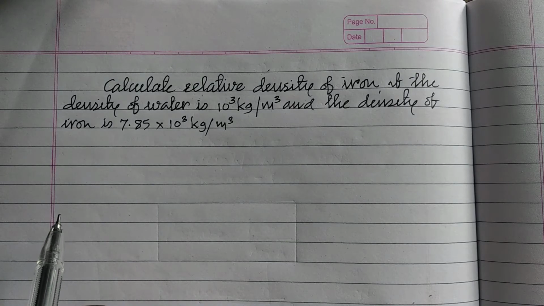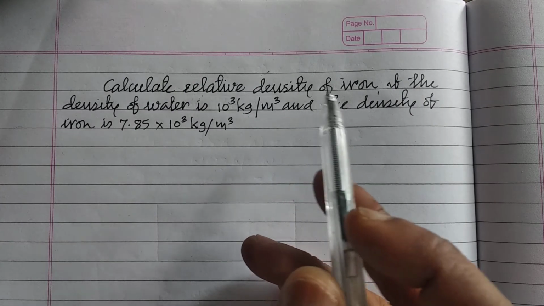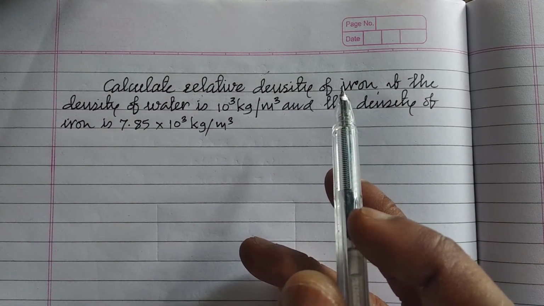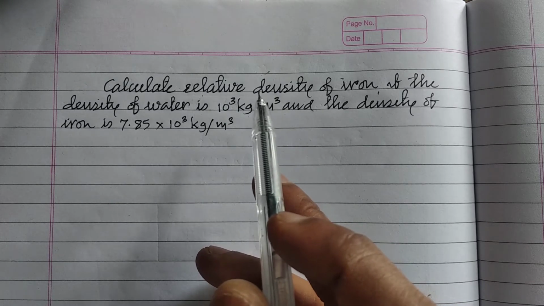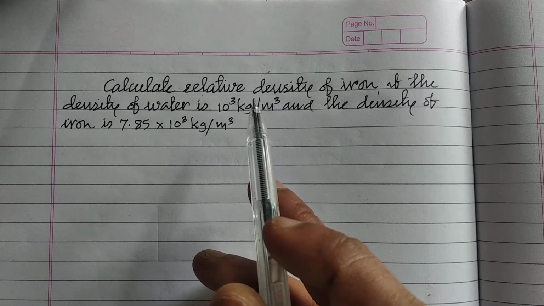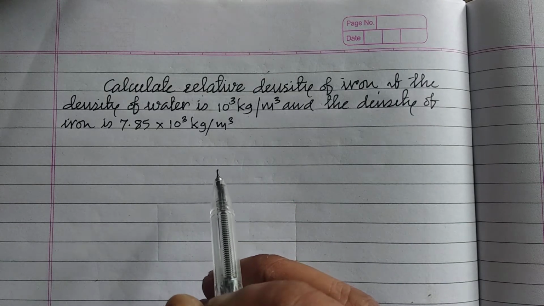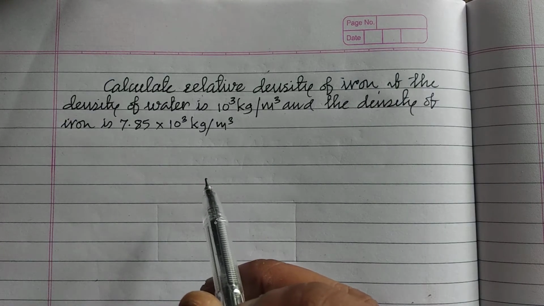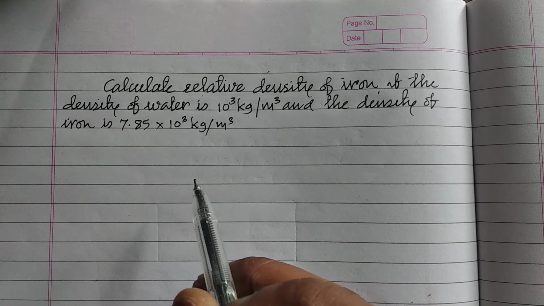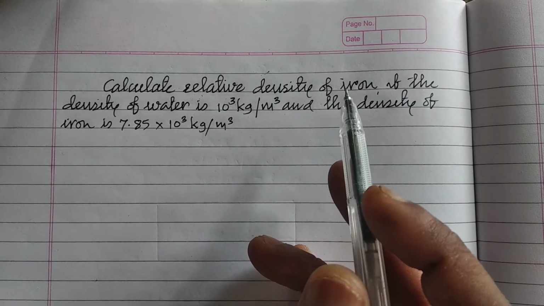So dear students, here it is said to find out the relative density of an ion. What actually is relative density? First of all, we must know what the relative density is. The relative density of a substance is called its specific gravity. Every substance has its specific gravity, and that is why we are going to find out the relative density, or we can say the specific gravity, of an ion.